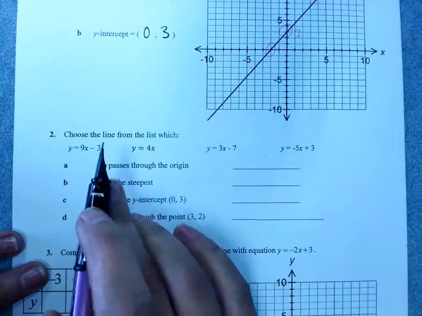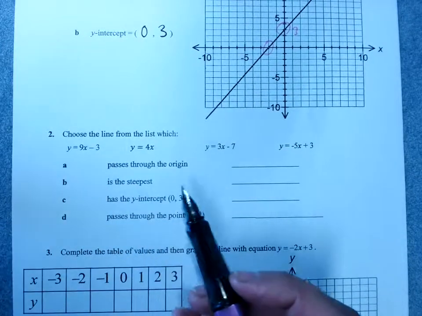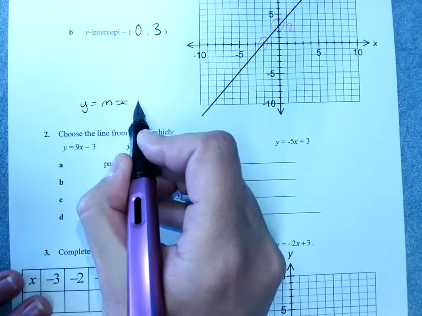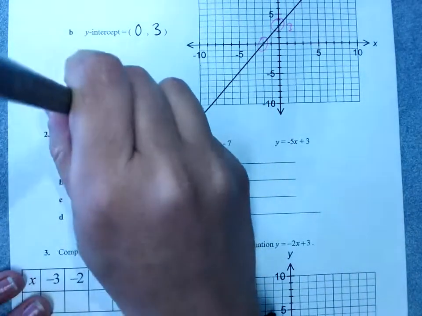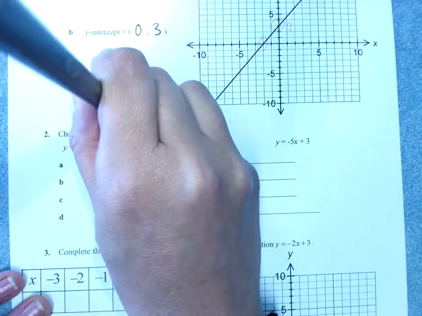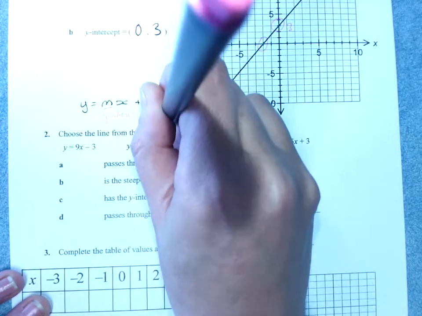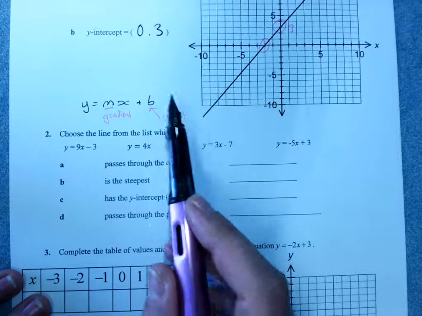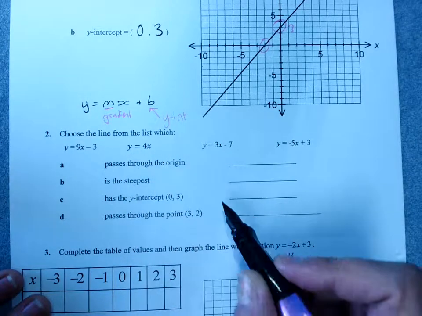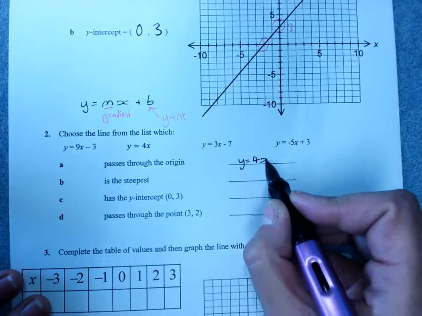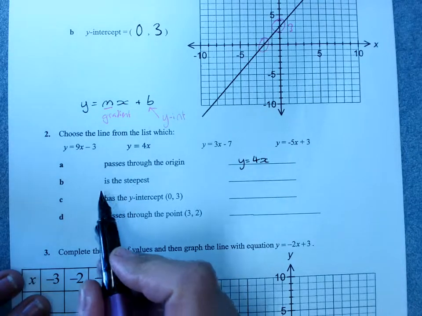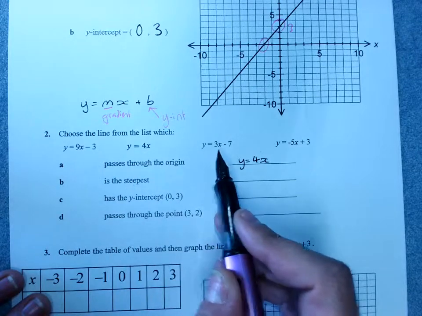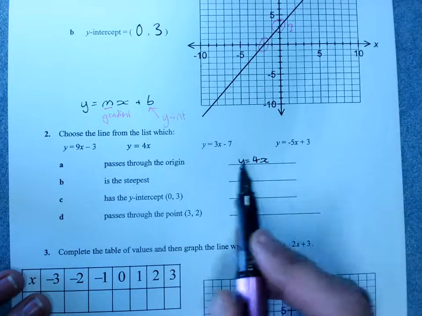Choose the line from this list which has each of these characteristics, so a separate line for each, remembering that you're using y equals mx plus b. This is your gradient. This is your y-intercept. We want a line that passes through the origin. That will have a y-intercept of 0, so y equals 4x passes through the origin. The line which is the steepest will have the highest gradient: 9, 4, 3, -5, so 9.